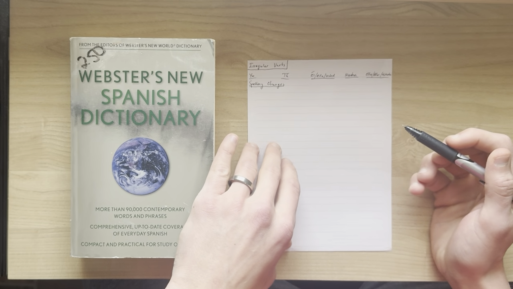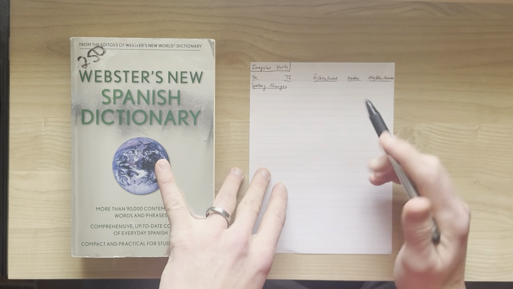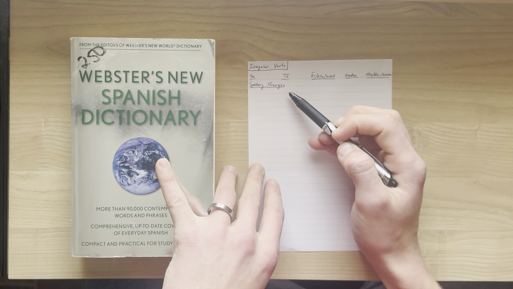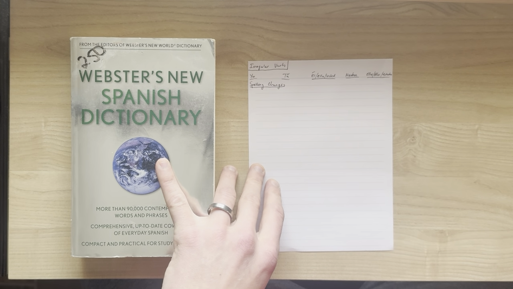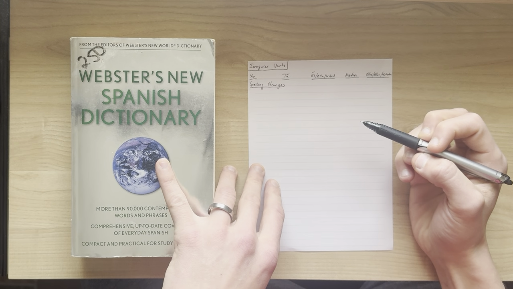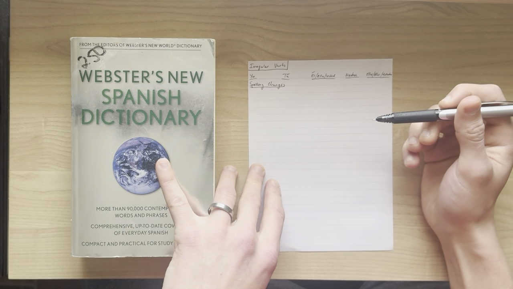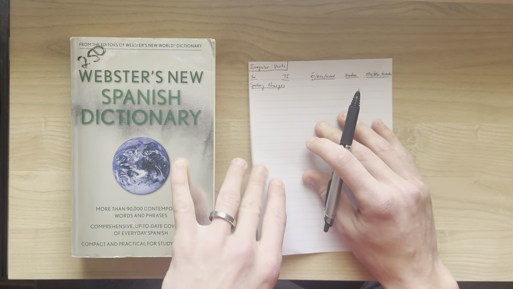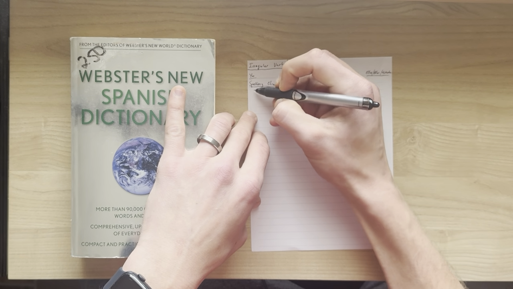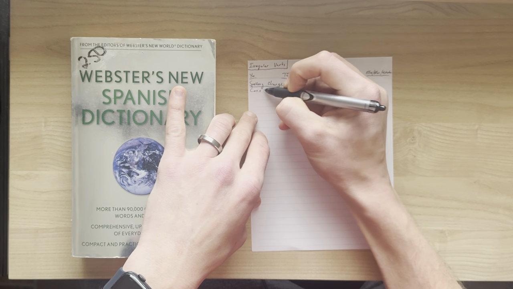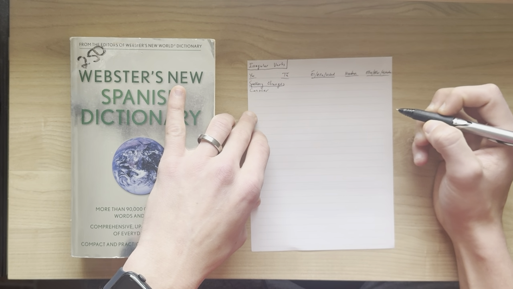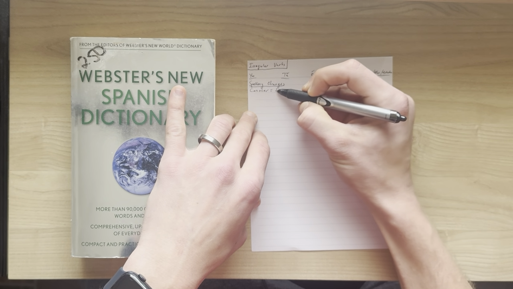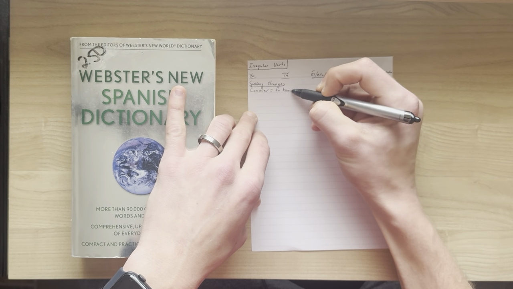And the first category that we have is those that undergo spelling changes. Those are going to be different from what you would expect as far as patterns, and you'll see what I mean as soon as we get into it. So the first word we have is conocer, C-O-N-O-C-E-R, which means to know.